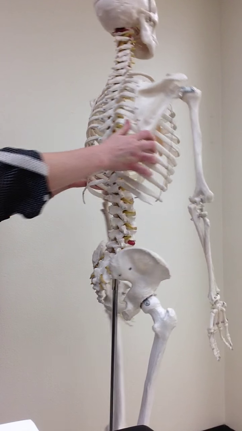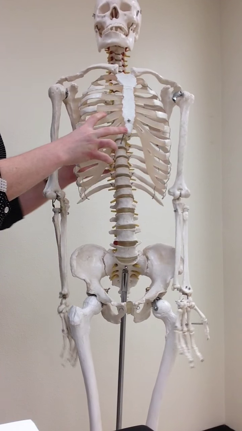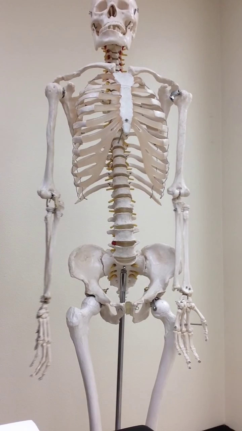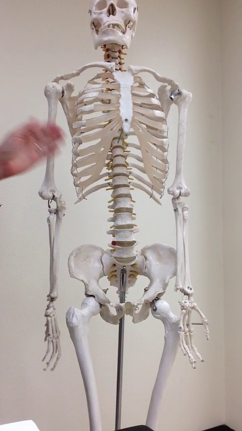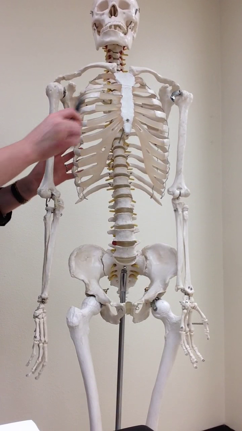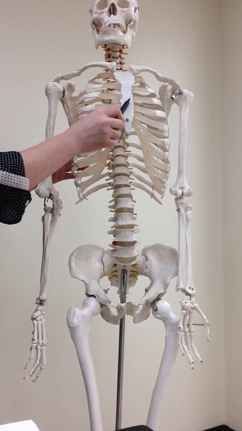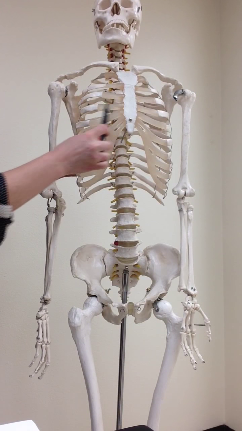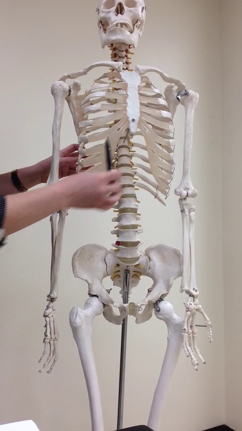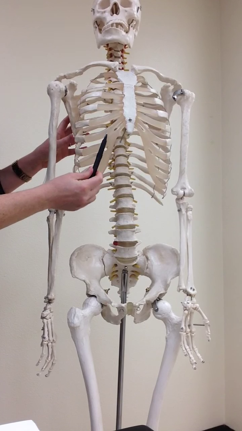Now while we are up in the thoracic region, I figured I'd go over the ribs with you. The ribs articulate with the vertebra in the back and they wrap around the front. We learned that the sternocostal joint, sterno meaning sternum and costal meaning ribs, is held together by hyaline cartilage. The hyaline cartilage here, we call costal cartilage.